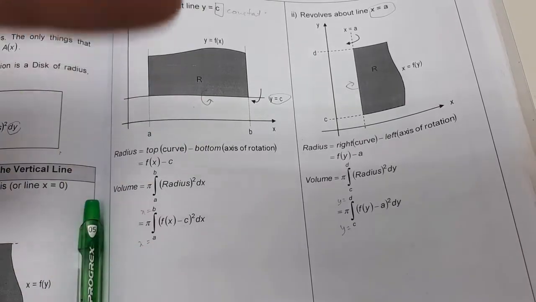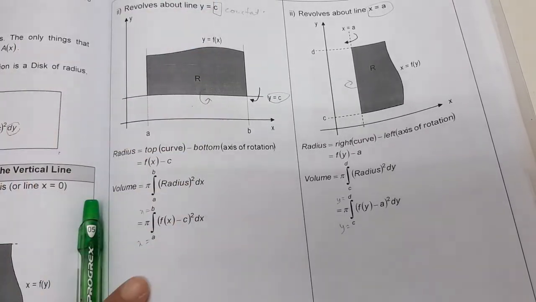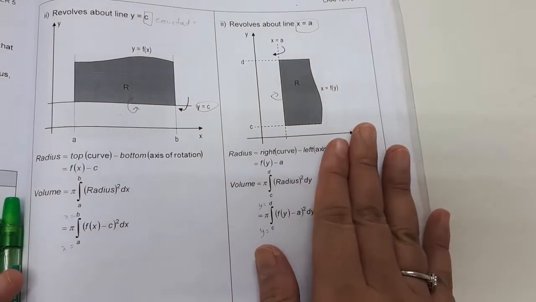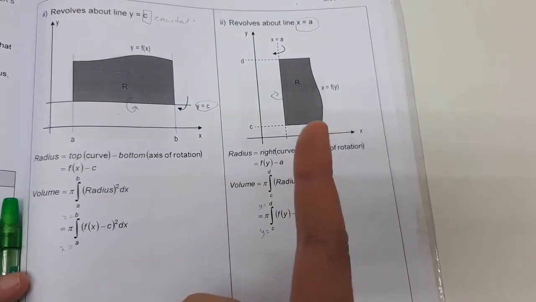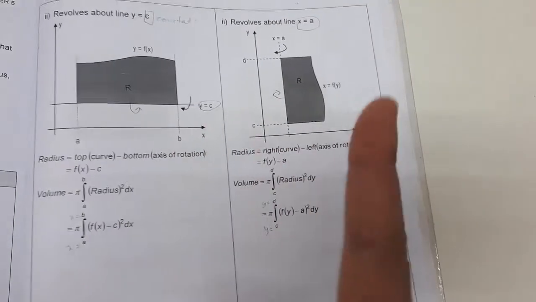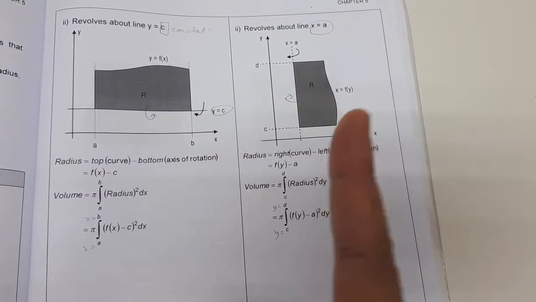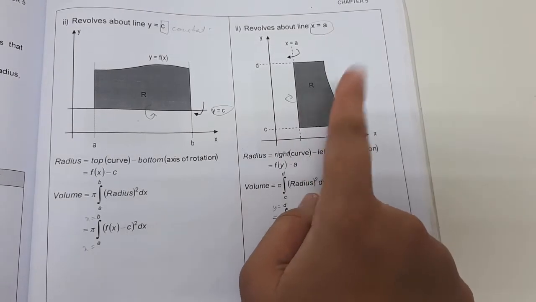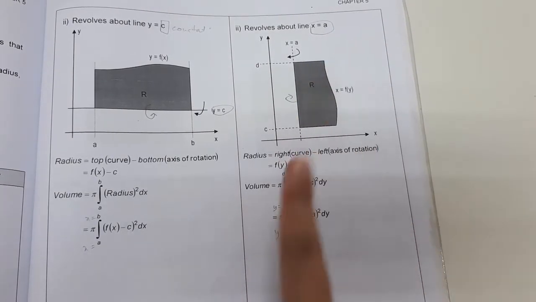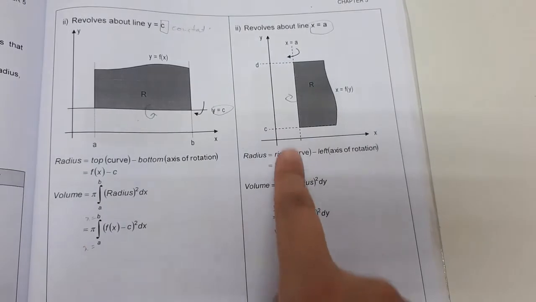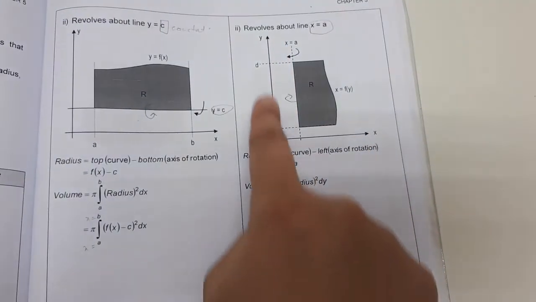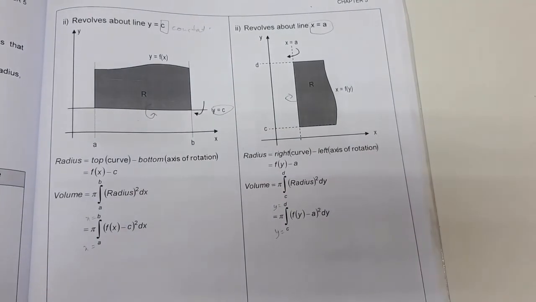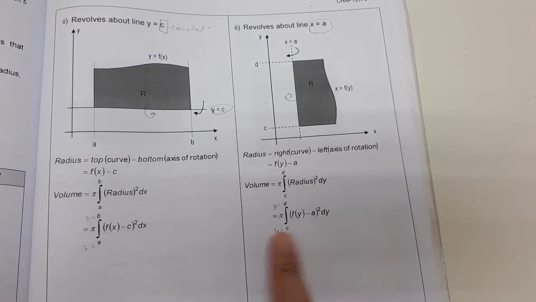Kalau daripada bawah ke atas pun sama, calculation in terms of x. But if the rotation is from right to left or left to right, like this example, ni berputar daripada kanan ke kiri, depending on the location of our revolution line, then calculation must be in terms of y.